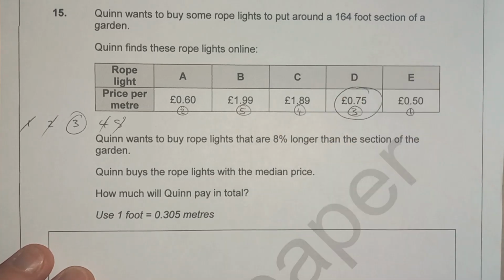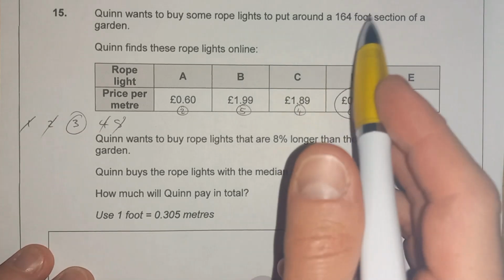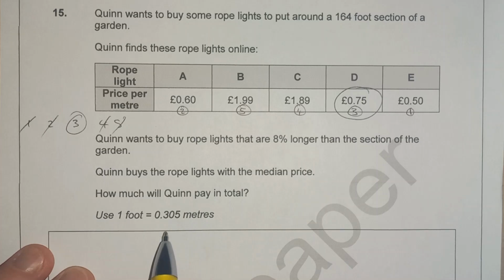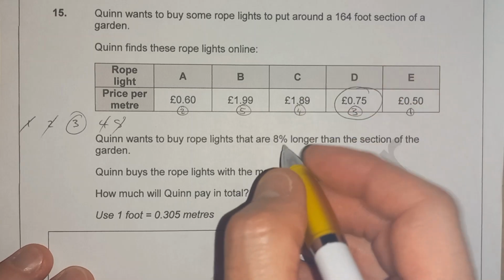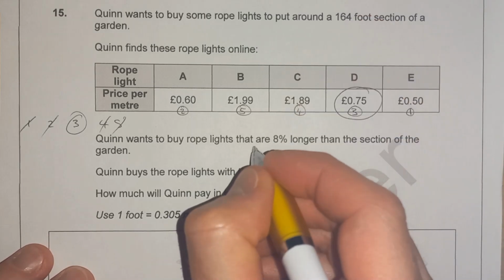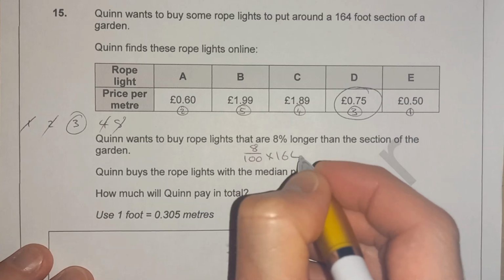So now we've got to work out our distance. We've got to increase the distance by 8%. We've also got to convert it into metres. It doesn't really matter which one we do first. I think I'll do the 8% first while we've got nice round numbers. So 8% is going to be 8 out of 100 times 164.